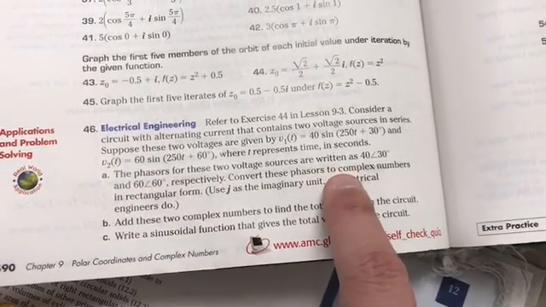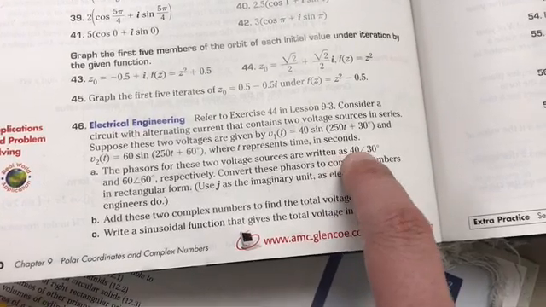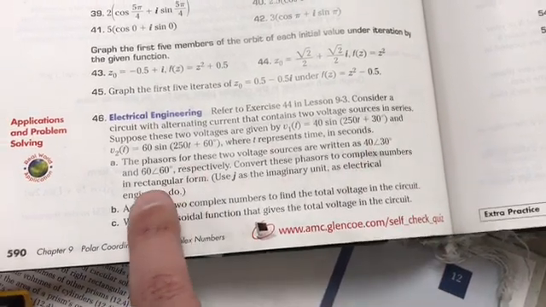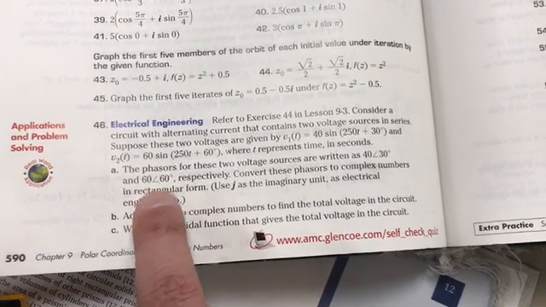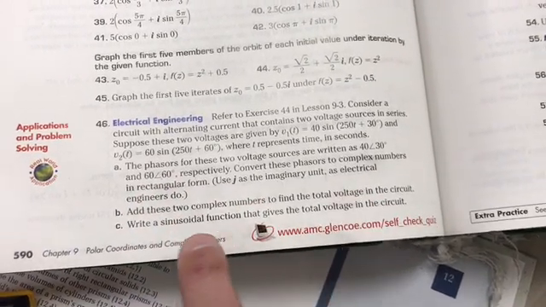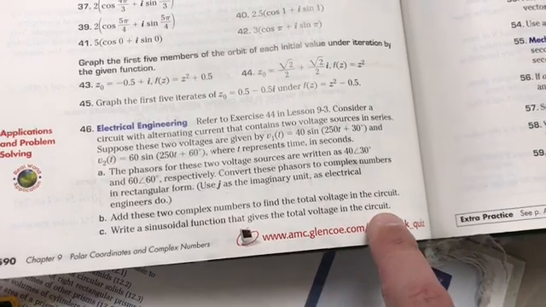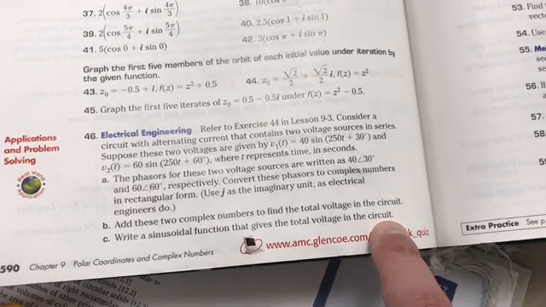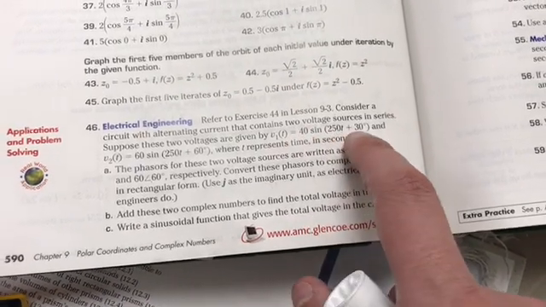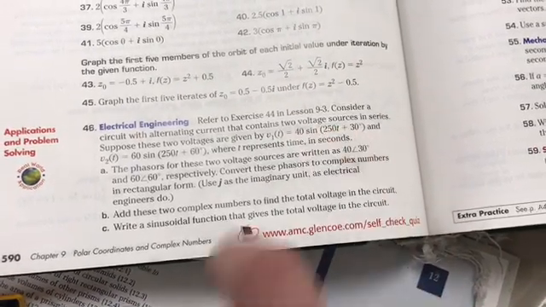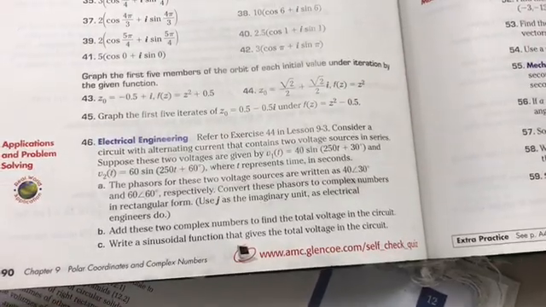Okay? They're telling us to convert these to complex numbers. You've got a magnitude and an angle. I've never worked with either of these before, but I can convert a magnitude and an angle to complex numbers. It says to add them and then write a function that gives the total voltage in the circuit. Well, you're going to get a magnitude and an angle, and so your new function is going to have a magnitude and an angle being added to this 250t, and that's going to be your final equation.